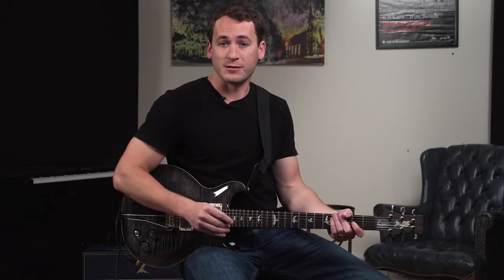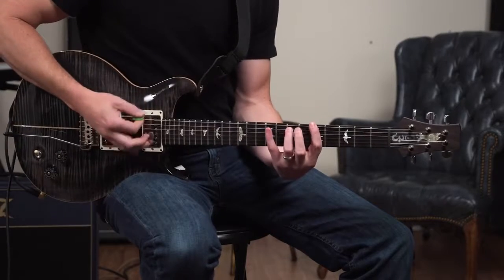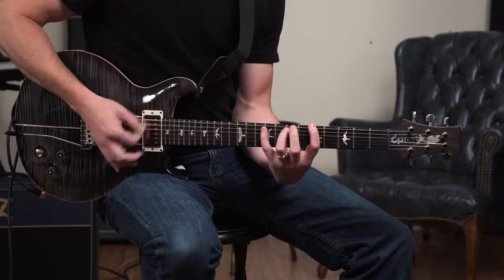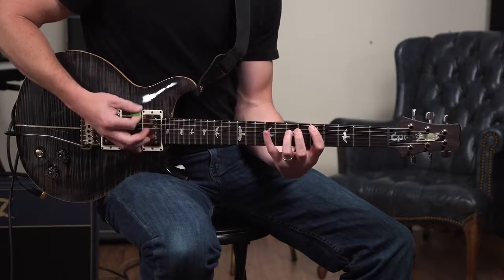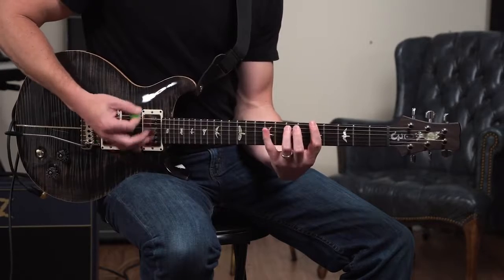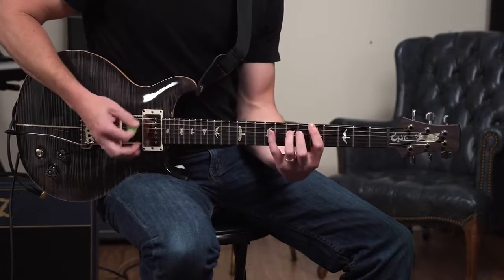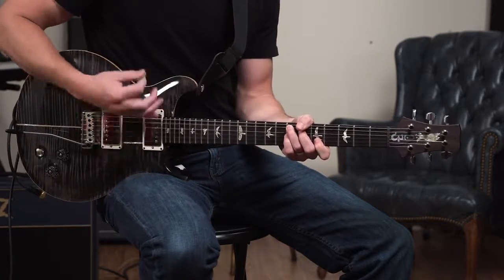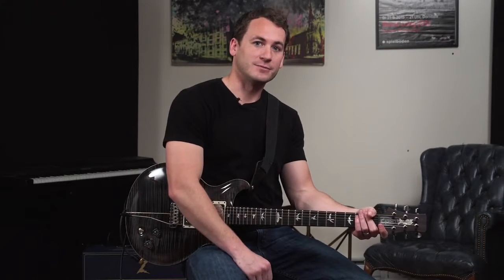So this is what this sounds like in the key of A. And you notice how that 5 wants to turn back around.